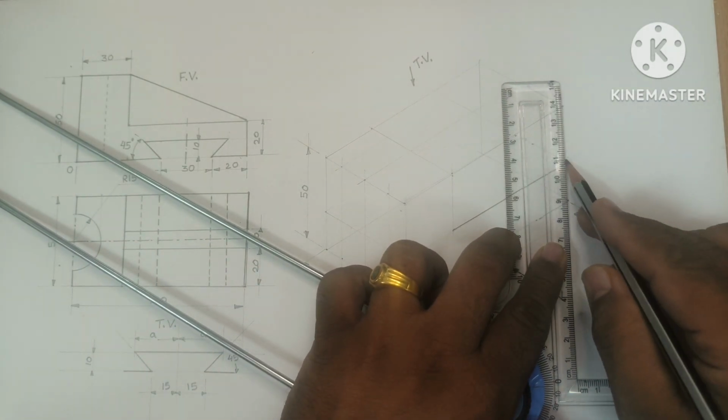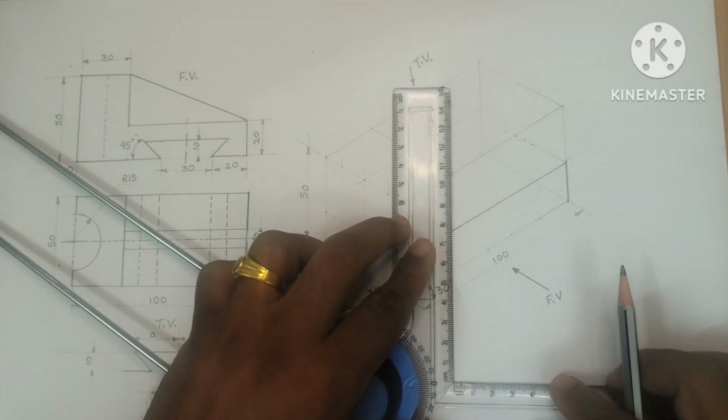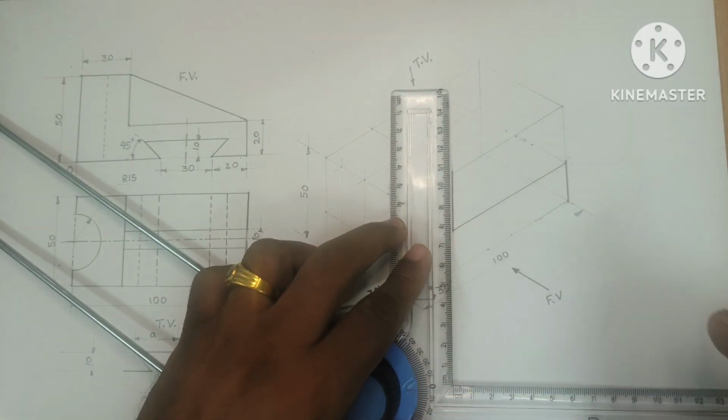First of all, with the help of dark line, we will join the line.